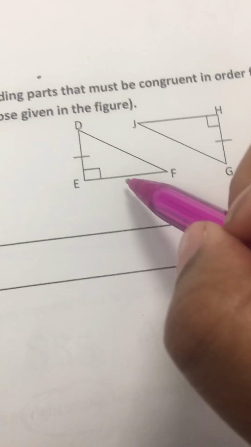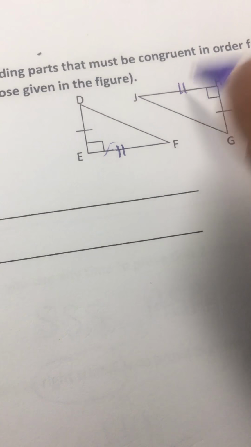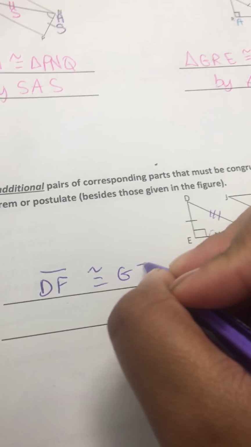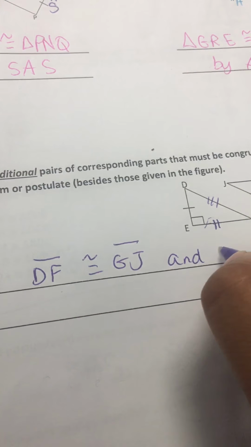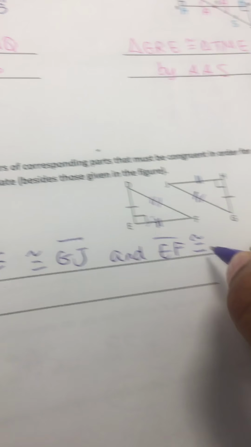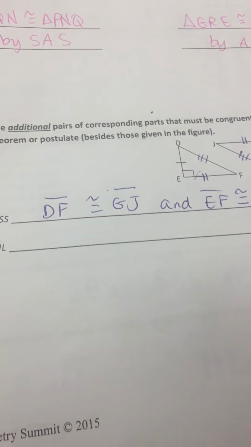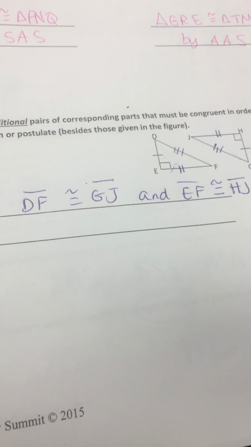All right, last one. They gave you some information, but you're missing some. So here they want SSS to work. In order for SSS to happen, I need these 2 sides to be equal to each other, and I need this side. So I would need DF to be congruent to, looks like GJ, and I would need EF to be congruent to HJ. Those 2 things need to happen for this to be SSS.